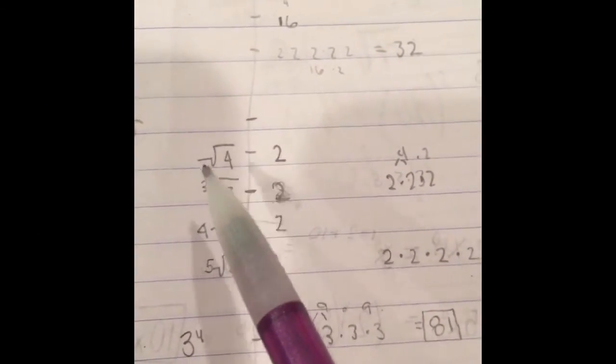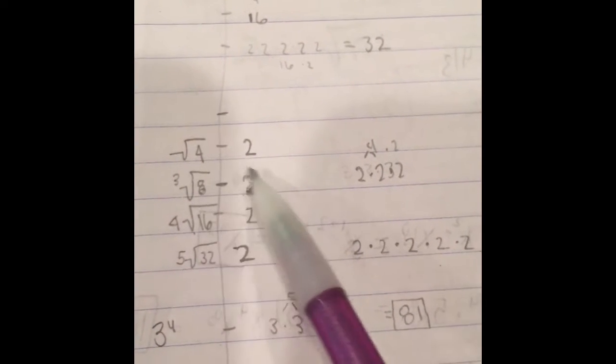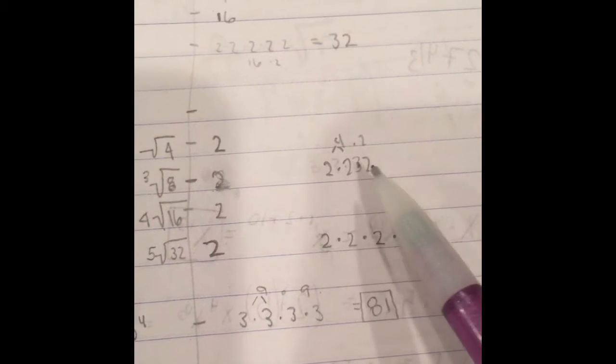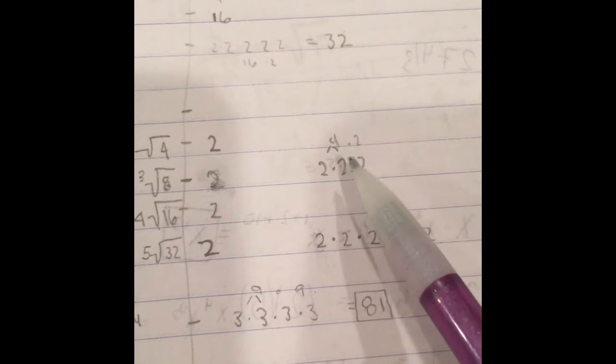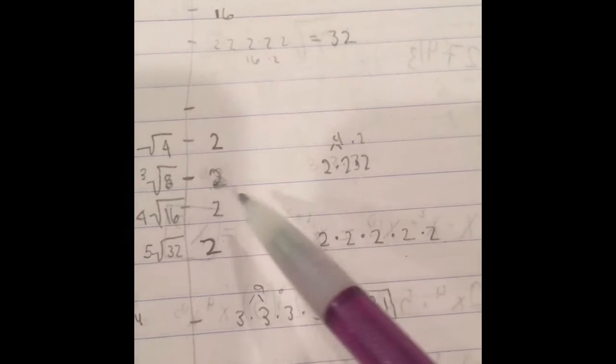Okay, so with roots, the way you do one of these is you find the square root of it. So the square root of 4 is 2. And then this is a different type of example. So 3 to the power of 8 you would get 2. And the way you do these is you would do 2 times 2 times 2. So 2 times 2 is 4. And then times 2 again, that'll make 8. So the answer would be 2.